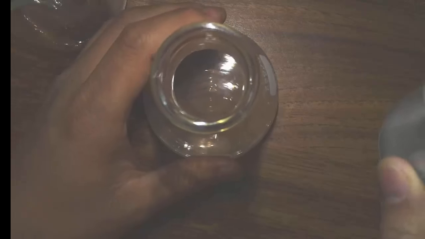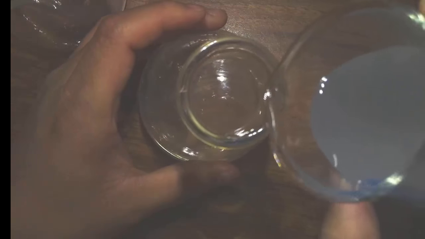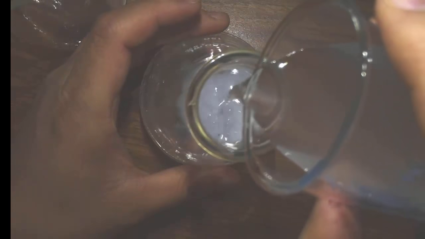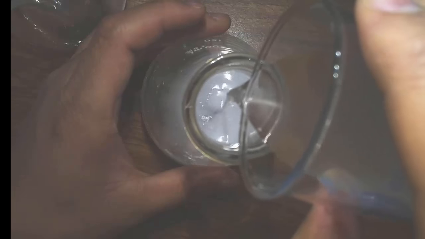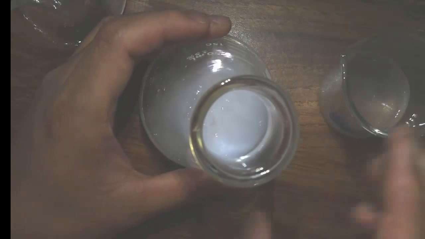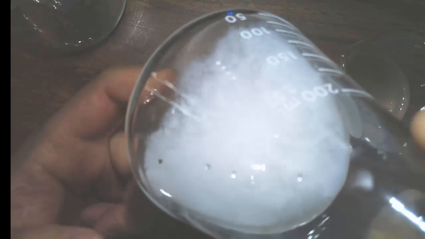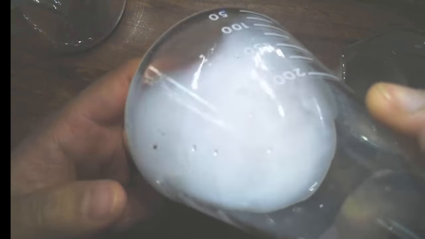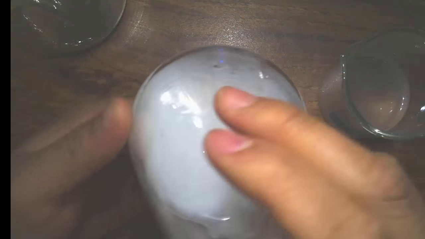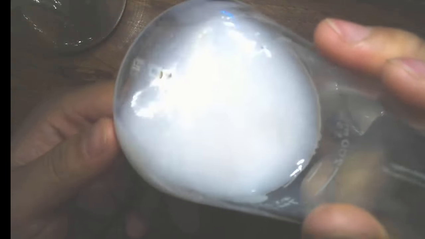And then I'm going to mix in the other solution. I want you to observe what happens. Look what happens. Do you see that right there? Look at that. That is the solid precipitate. Look at the solid. Look how much solid is forming. And this is chalk. This is the chalk that we just produced right now. We can see that cloudiness. That's the solid.